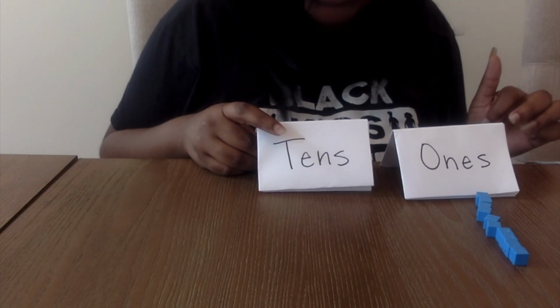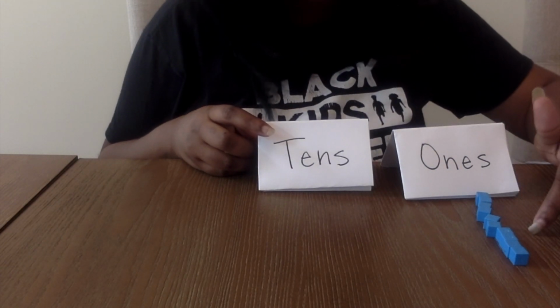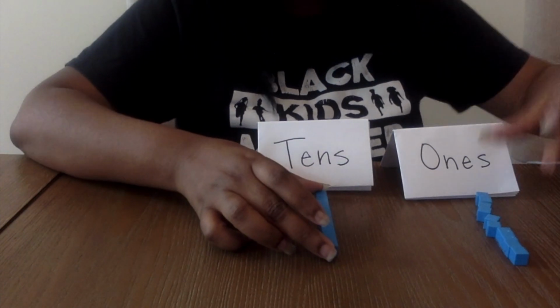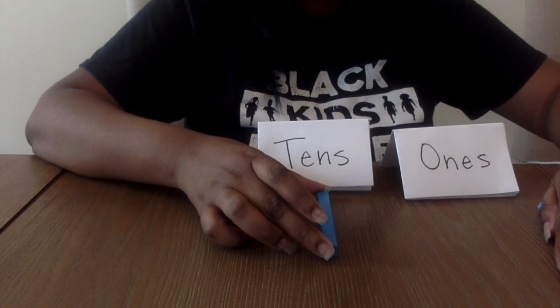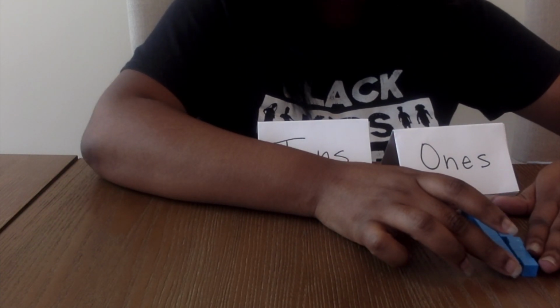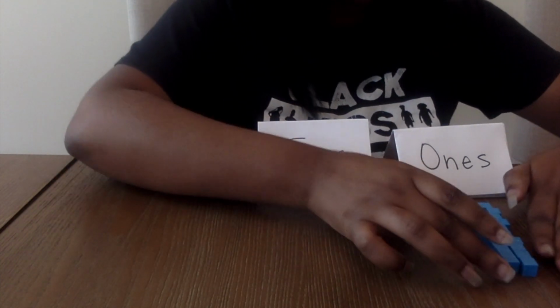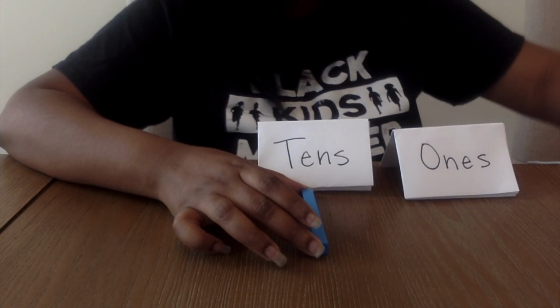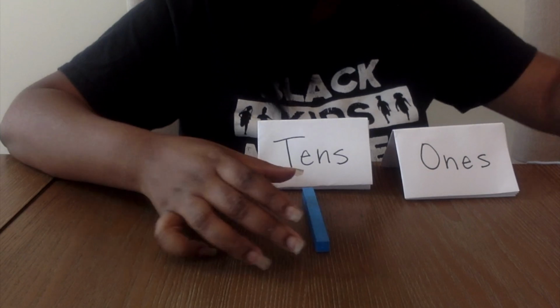And I know that because my next place value is tens. So when I have 10 ones, I can actually regroup it for a group of 10. Now I know this works because if we line these up, we can see that they're equivalent, or the same. So if I had 10 ones, I know I can make a group of 10.